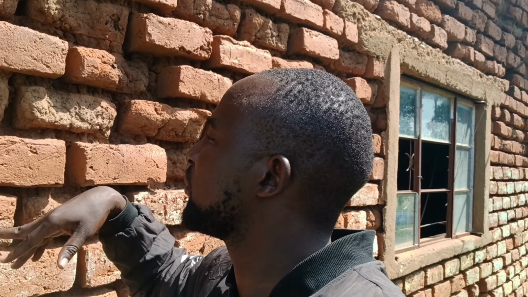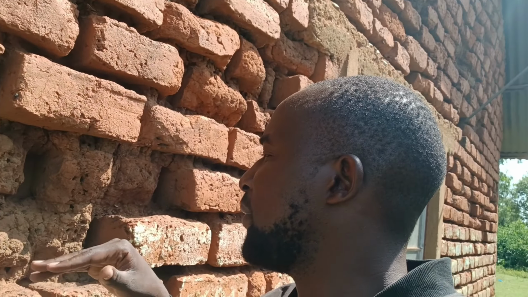After building that house, we developed to a bricks house. A long time ago, we were not using cement. We were using soil between the bricks. If you check this house, there are bricks inside, and in between the bricks there is soil.